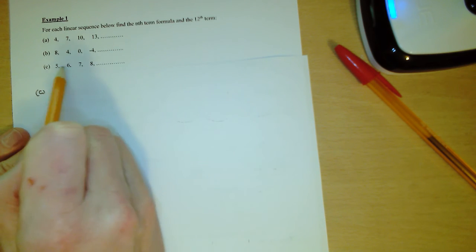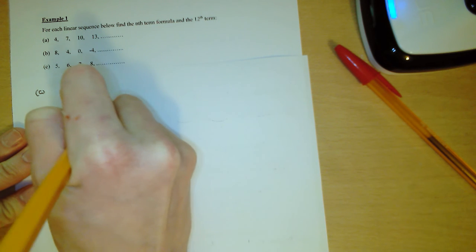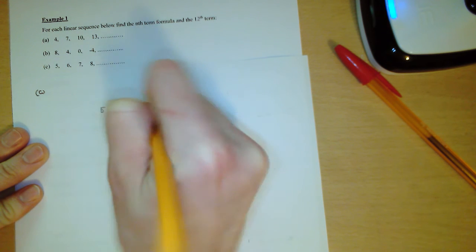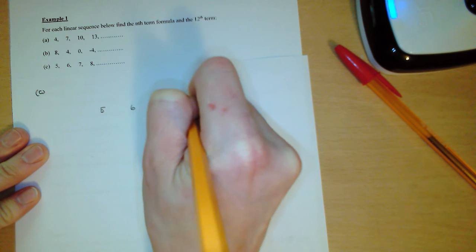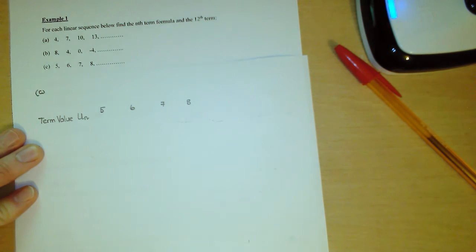Okay, let's look at part C. So part C, we'll write out our sequence here. Remember, these are all the term values in our sequence. So term values are 5, 6, 7, and 8. And then label that row term value. And then the symbol for that is big capital U with a wee subscript n.